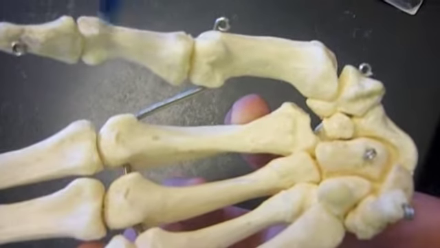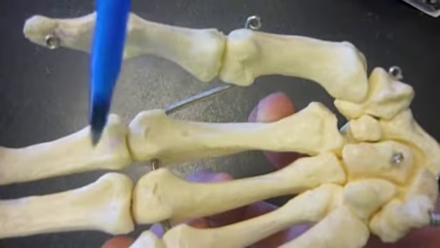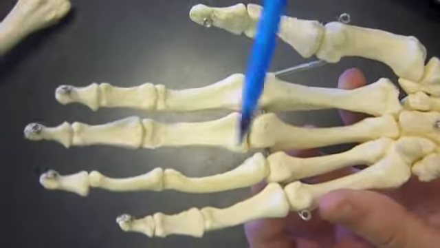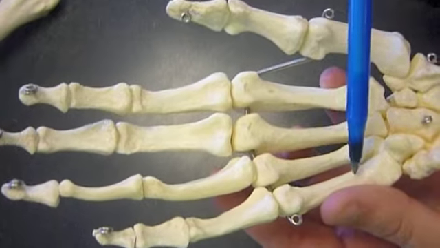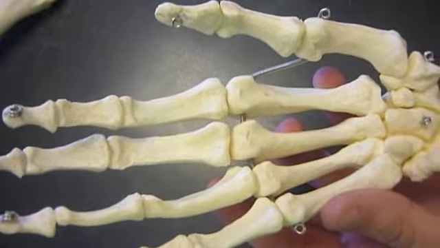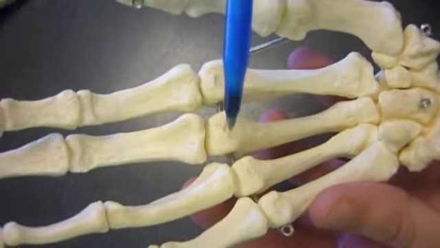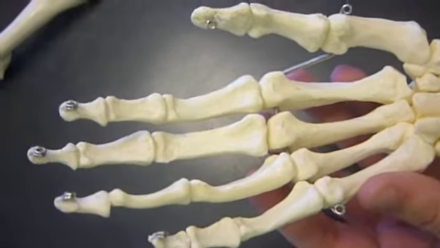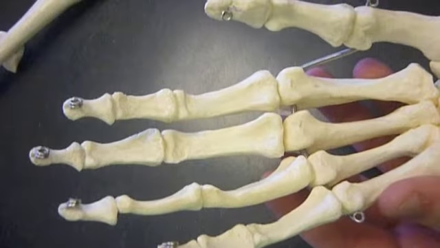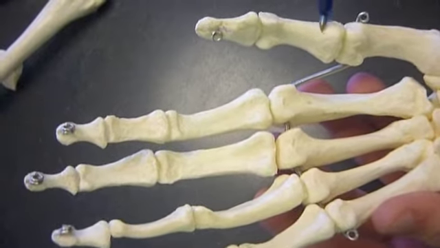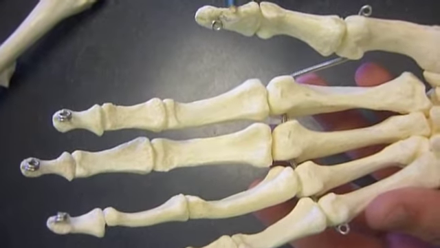And this is digit number 1, digit number 2, digit number 3, digit number 4, and digit number 5. This is metacarpal 1, 2, 3, 4, and 5. And this is the proximal digit. This is the distal digit.